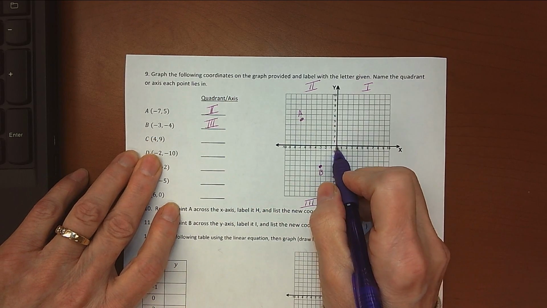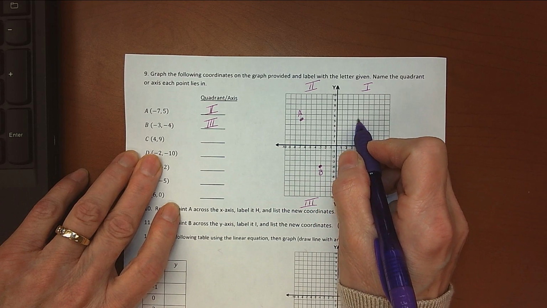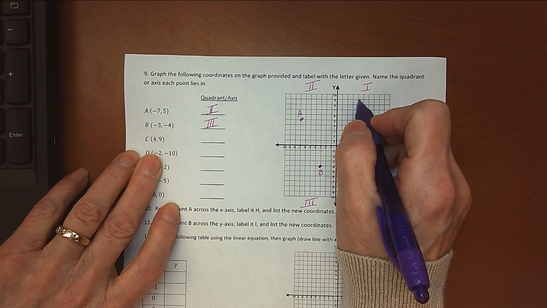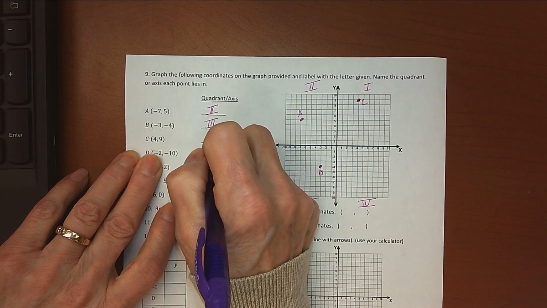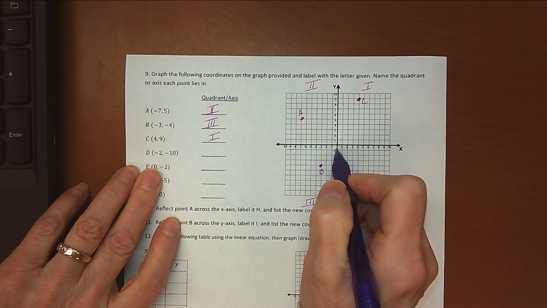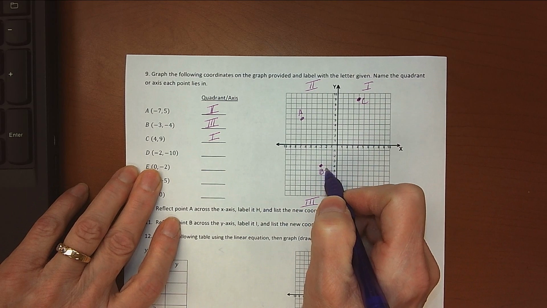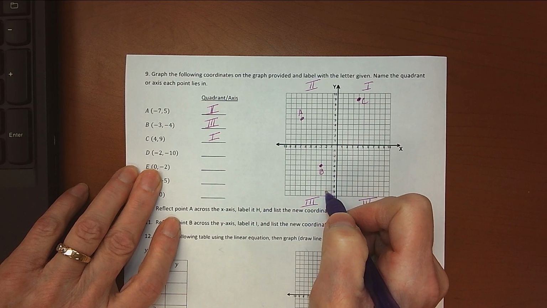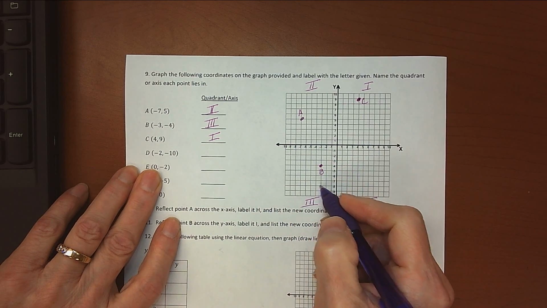4, 9, so we're going to the right 4 and then up 1, 2, 3, 4, 5, 6, 7, 8, 9. And that's our C, and that's in quadrant 1. -2, -10, -2, then down 1, 2, 3, 4, 5, 6, 7, 8, 9, 10. There's our D, and it is in quadrant 3.